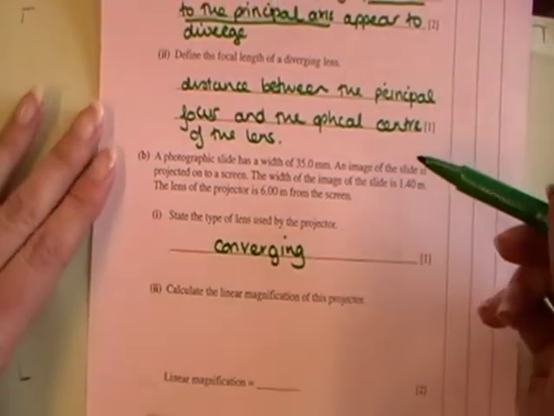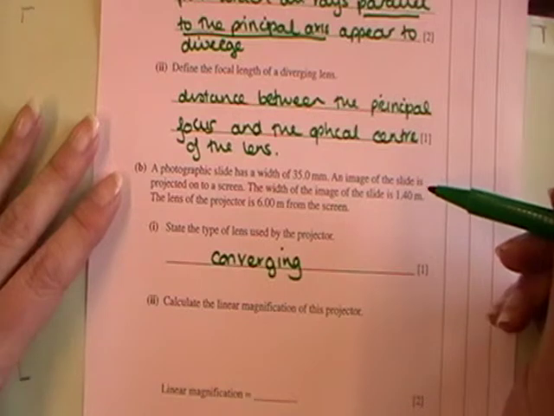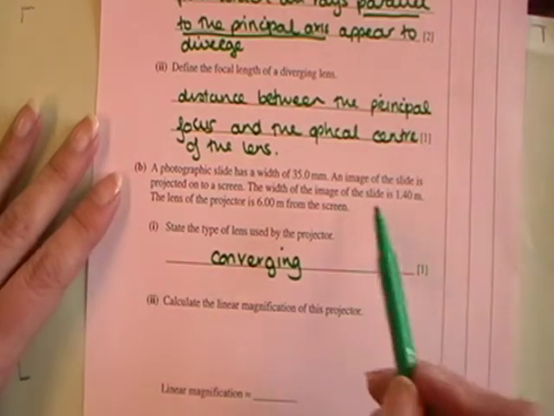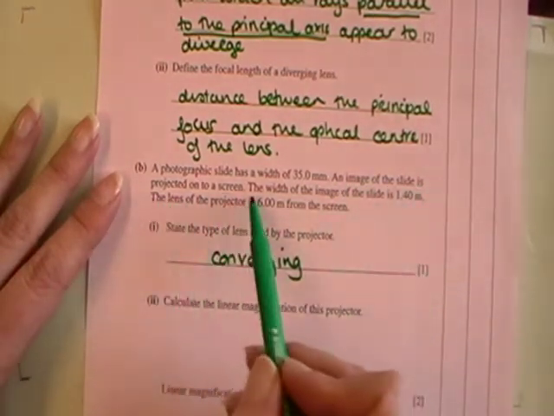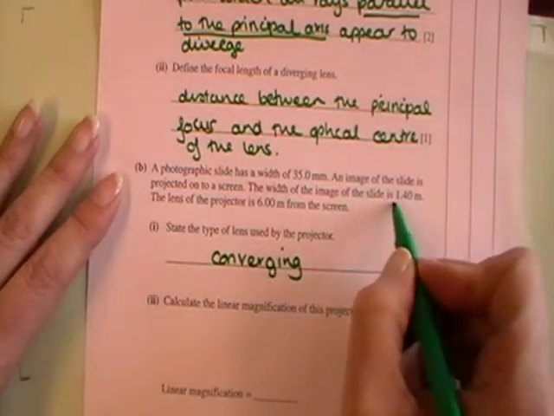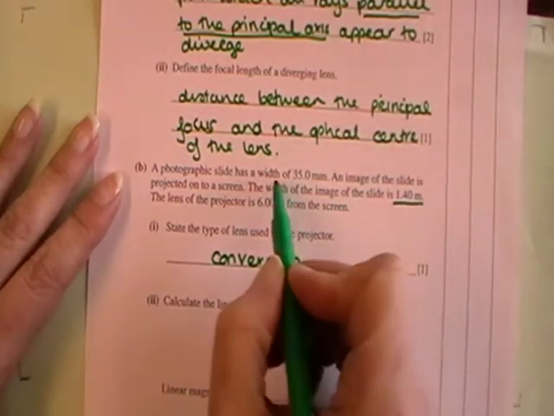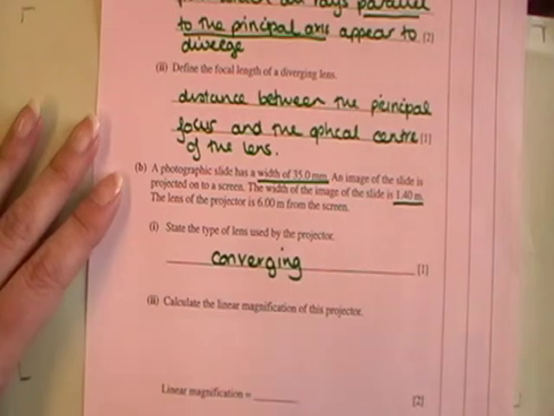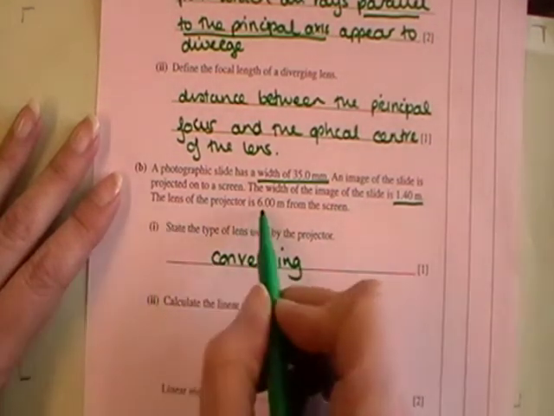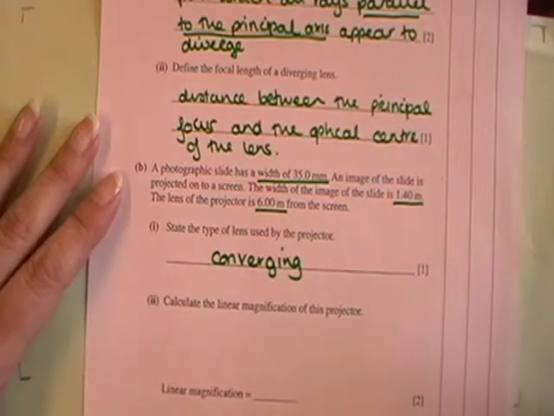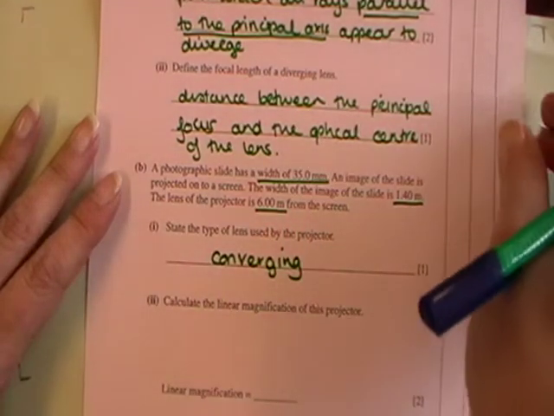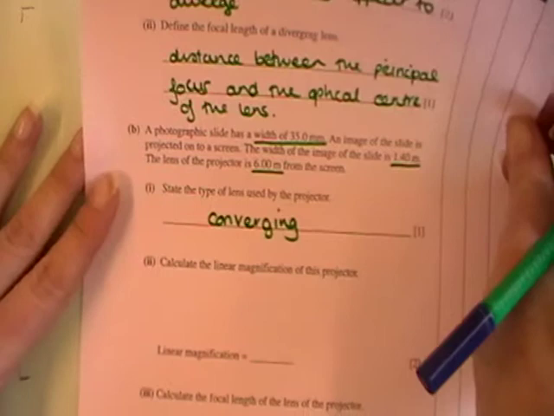So if I have a look at the information we've got, it'll help us to select which equation to use. An image of the slide is projected onto the screen. The width of the image is 1.4 metres. The slide initially has a width of 35.0 millimetres, and we know the distance of 6 metres from the screen, so that's the image distance.